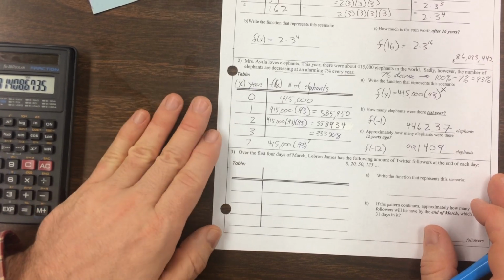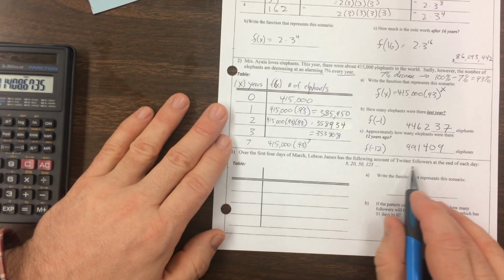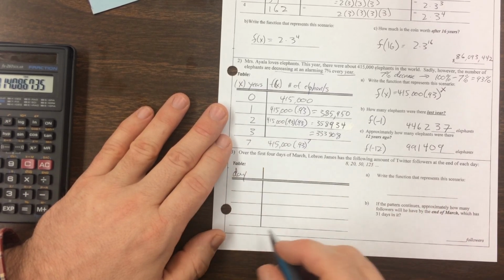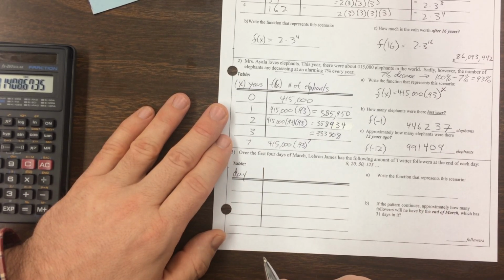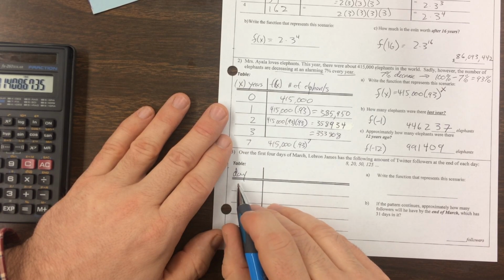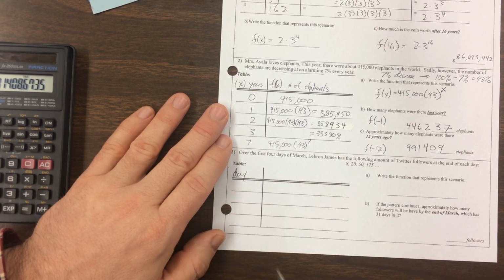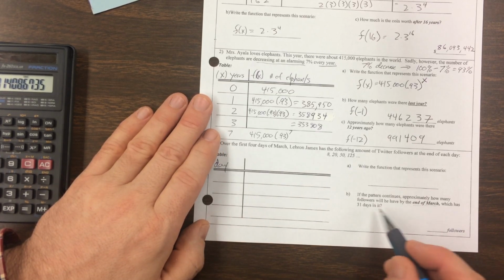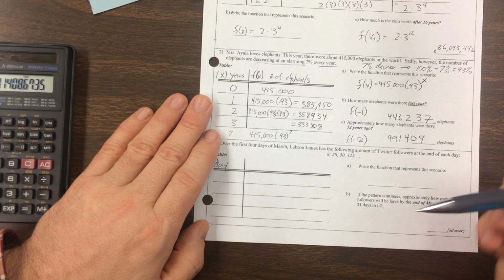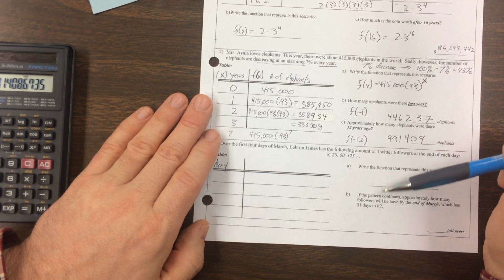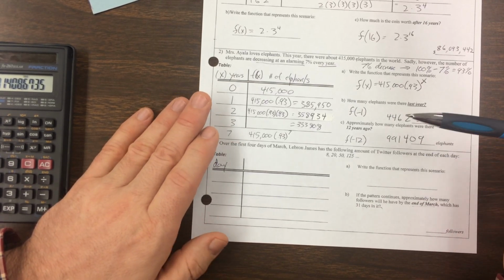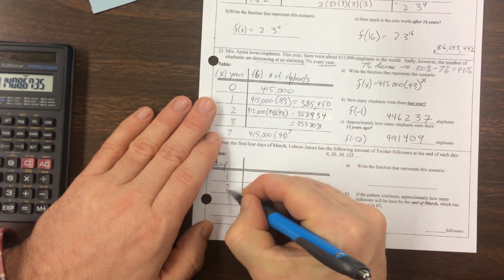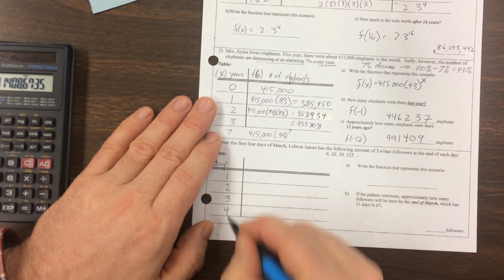Over the first 4 days of March, LeBron James has the amount of trailing followers at the end of each day. So we could say day 0. However, I'm going to notice that it's the first 4 days of March, and it says the end of March, which has 31 days in it. So it's going to be easier for me to think of the end of March as day 31, right? So this would be day 1, day 2, day 3, day 4.